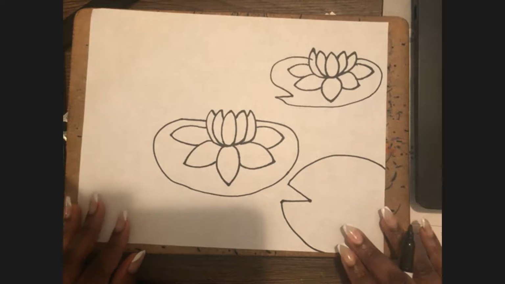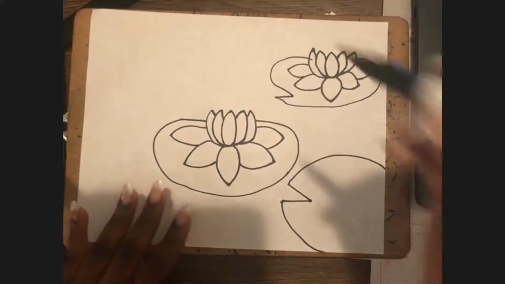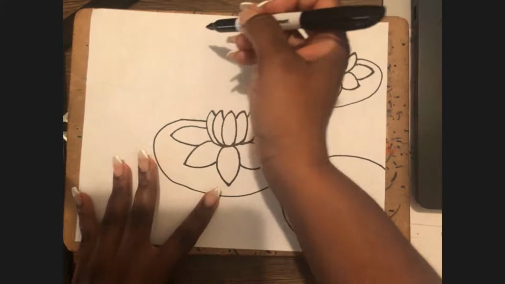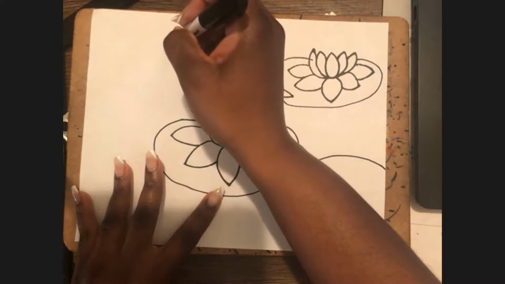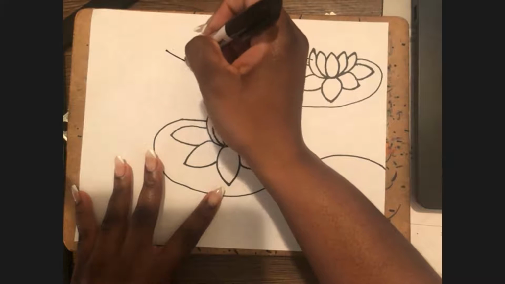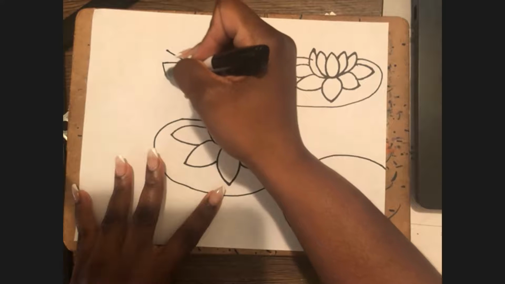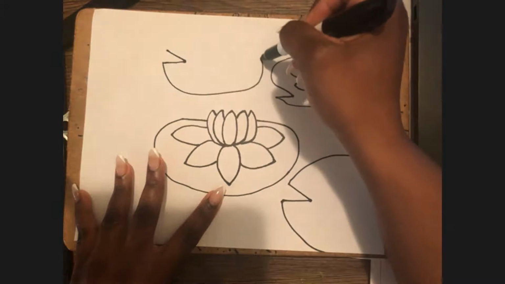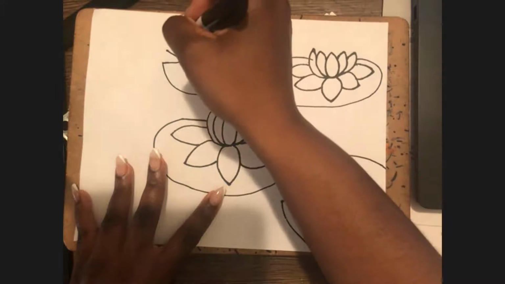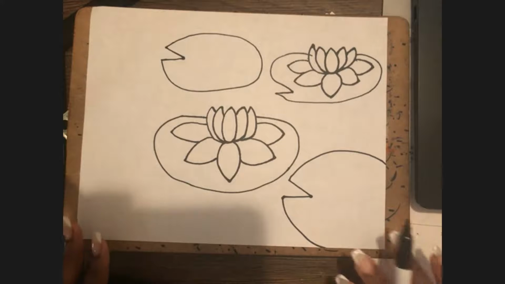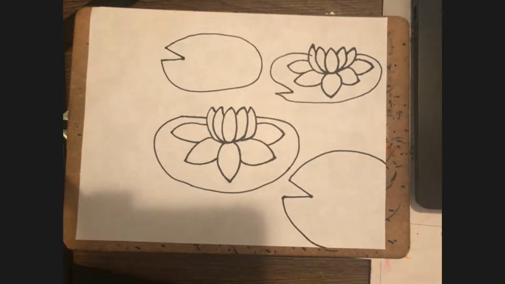And then our third one is going to be up at the top, our lily pad. I'm going to go down like this, and then a horizontal line out, and then come all the way around. This one's going to be more ovalish because it is in the back. And so we have created our water lily pads.